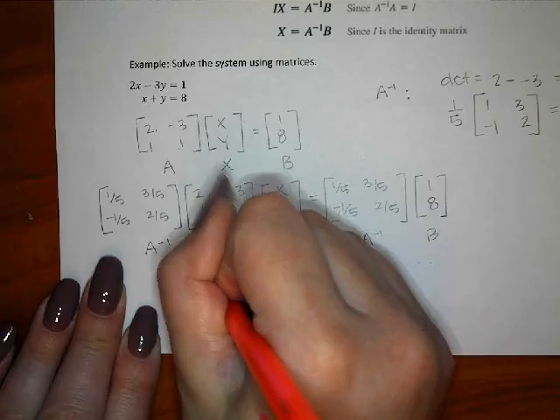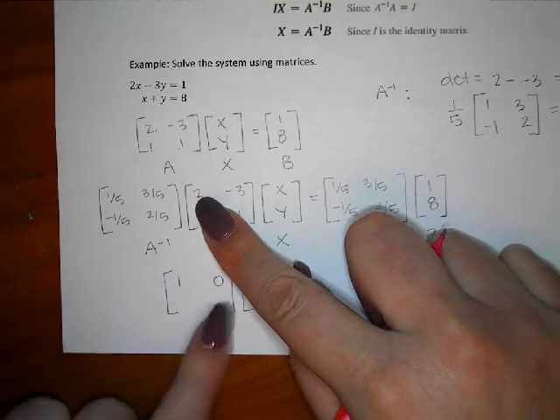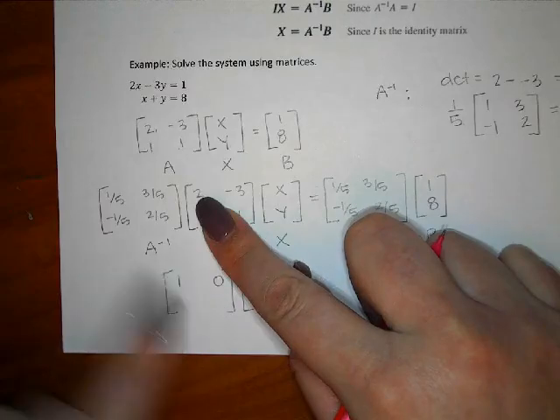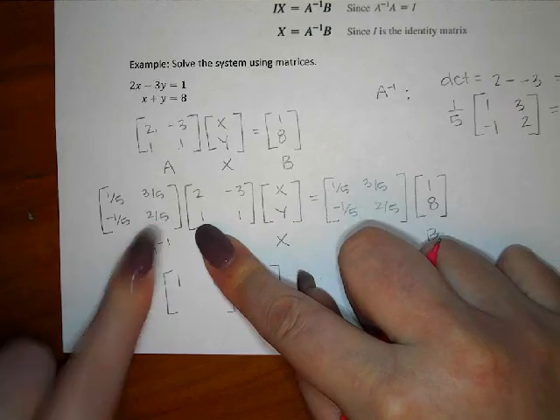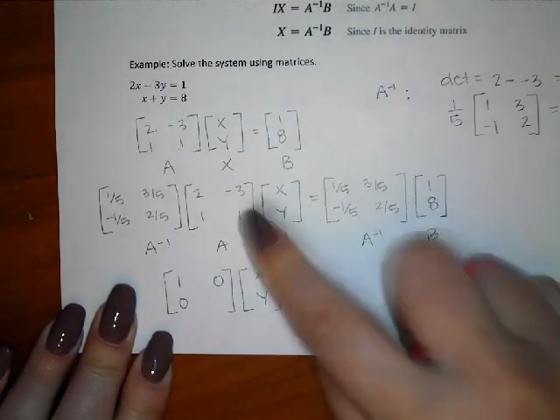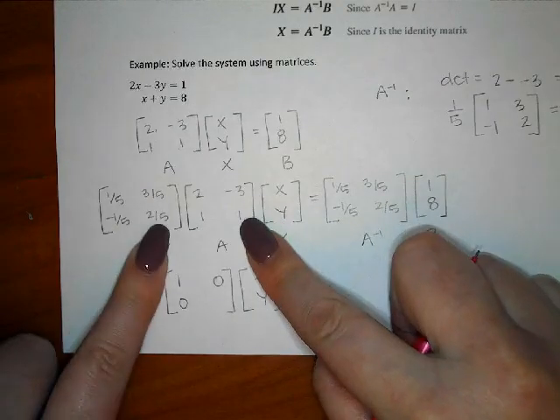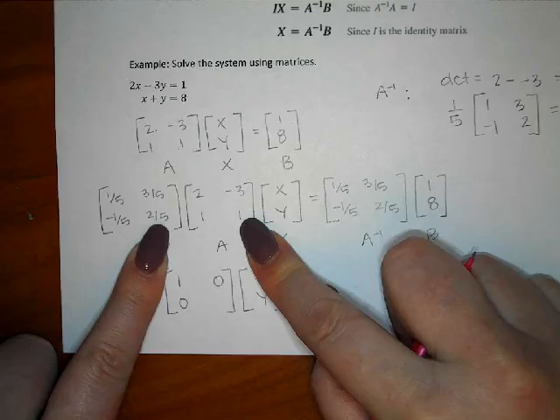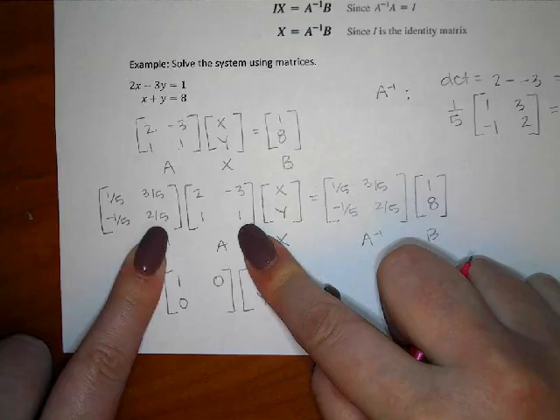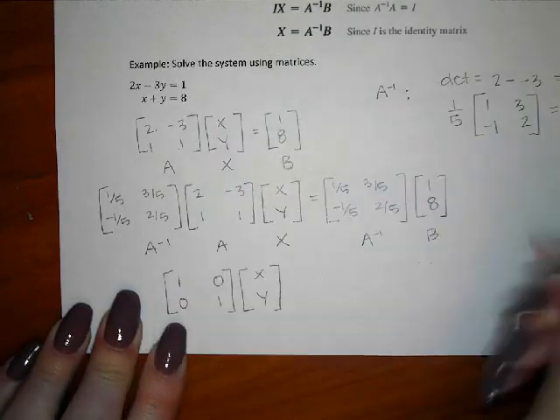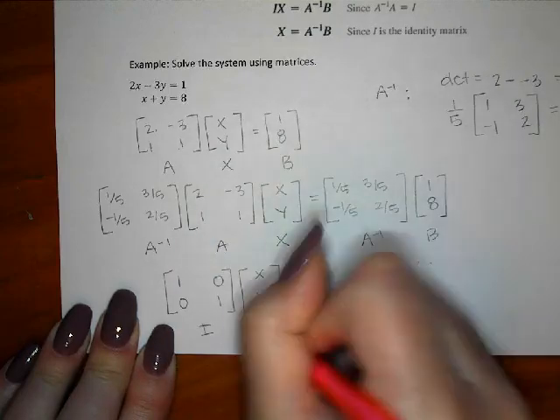Now I'm in row 2, column 1, down here. Negative 2/5, positive 2/5 gives me 0. And now positive 3/5, positive 2/5. That's 5/5, that's 1. So I've ended up with the identity matrix multiplied by X.